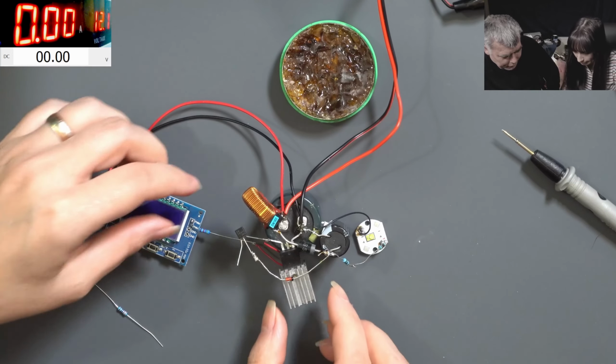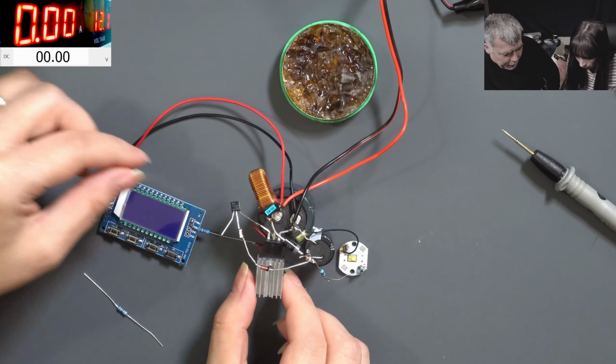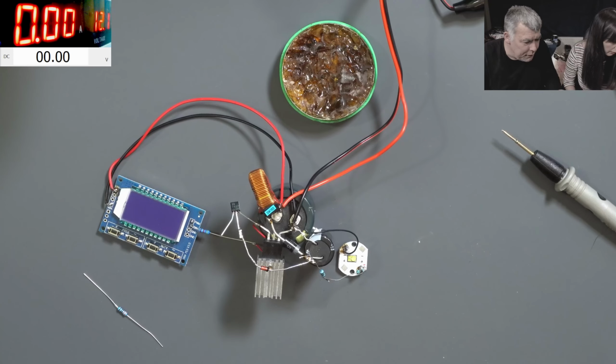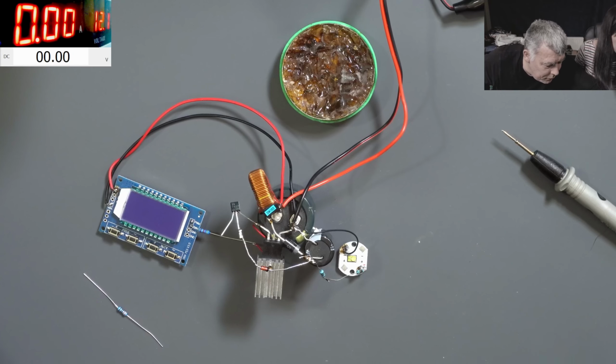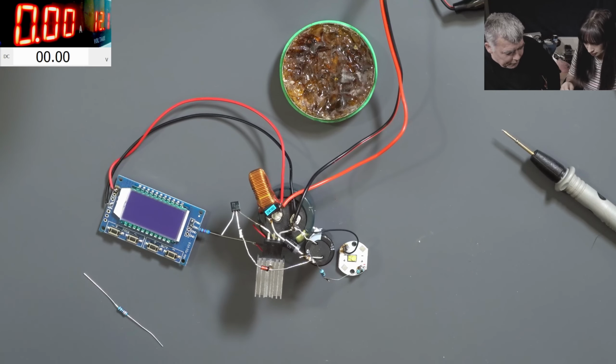Now the last pin, you need a wire to connect it to ground, right? You can use this one, but we put wires again. You don't have a high current flow here, you know what I mean?